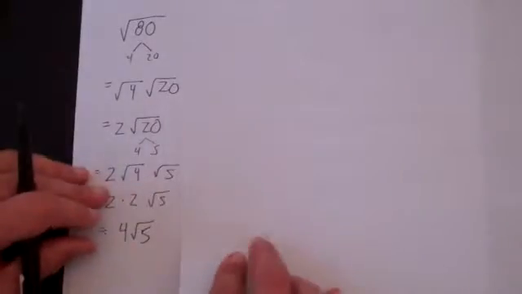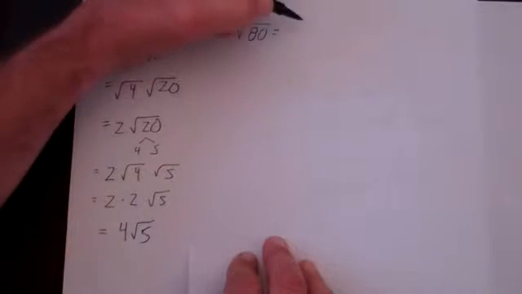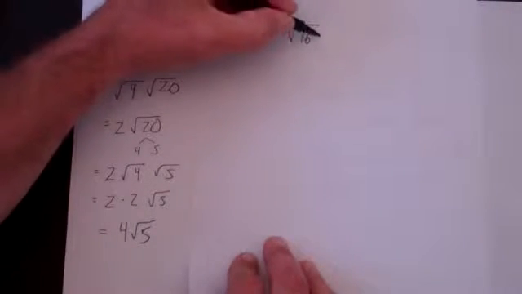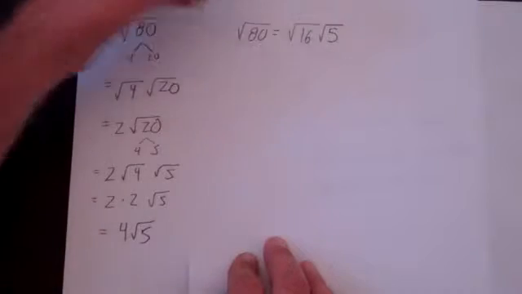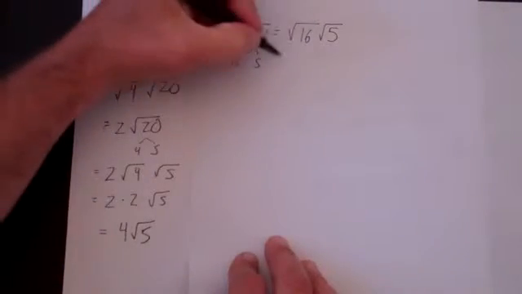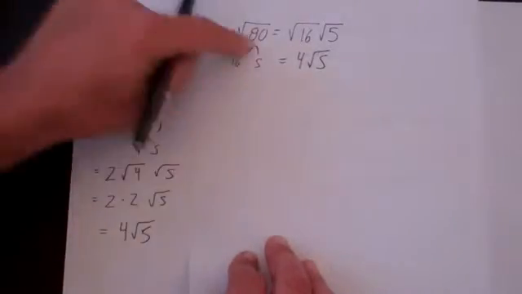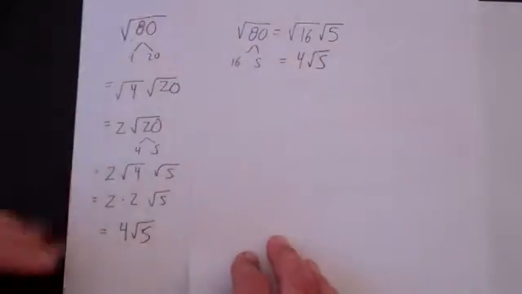Now, this problem could have been done much quicker, because the square root of 80 is actually the square root of 16 times the square root of 5, because 80 breaks up into 16 and 5. And the square root of 16 is 4, so your final answer is 4 root 5. It doesn't matter which way you did it. This way is faster, but you get the same answer.